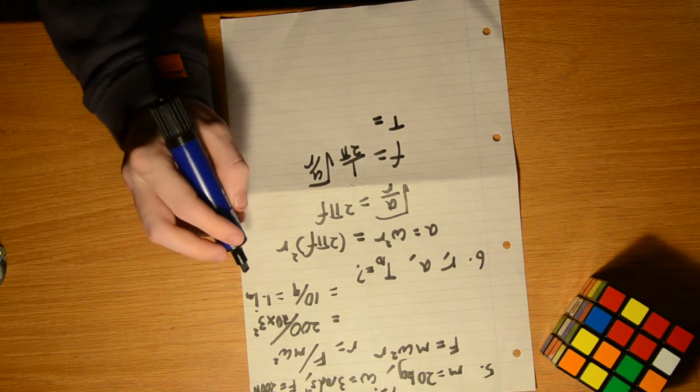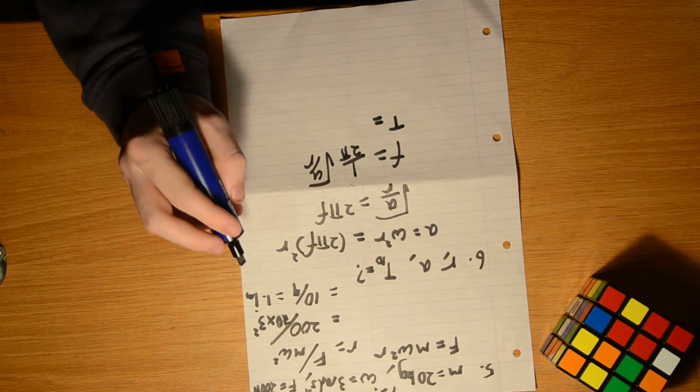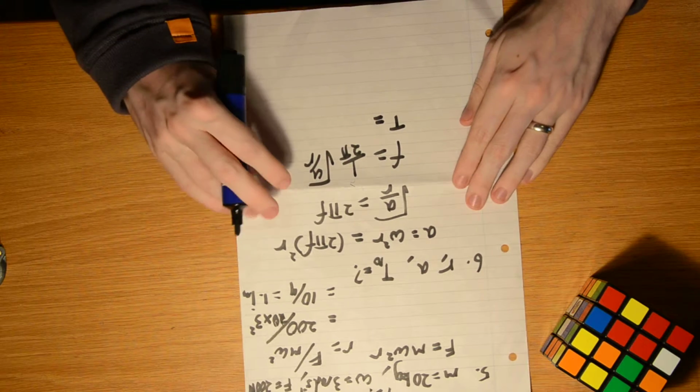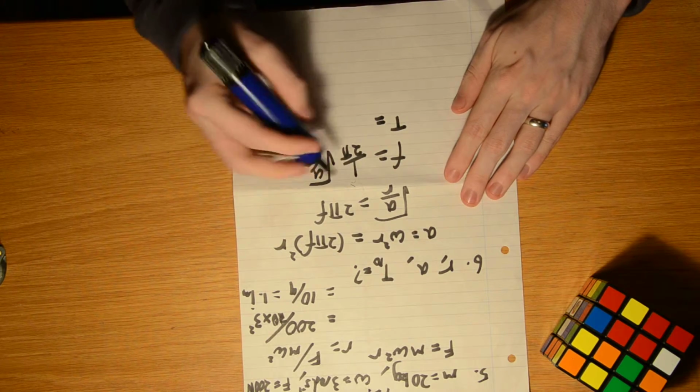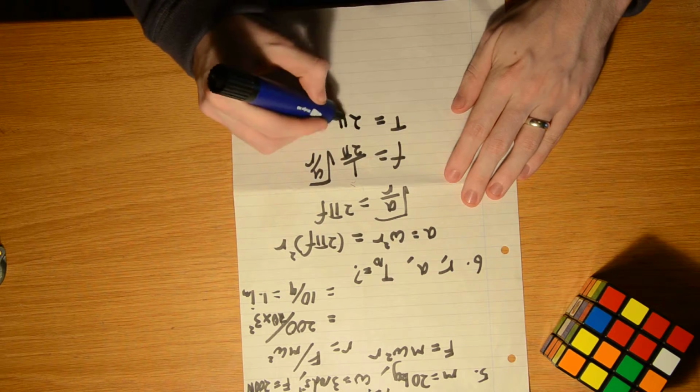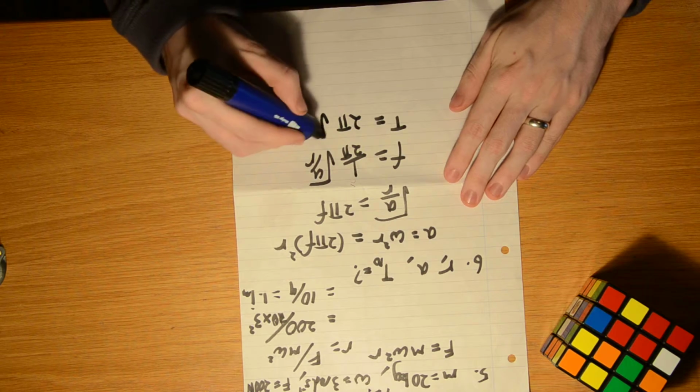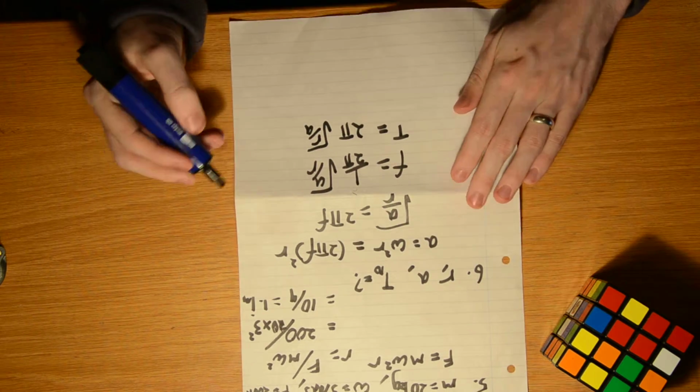So the time period, and remember this is the time period for one oscillation, is it? Are we looking at SHM? Are we looking for circular motion? Circular motion. So the time taken for one rotation. In this case, just flip it. So instead of 1 over 2 pi, we've got 2 pi. Instead of root a over r, we've got root r over a.